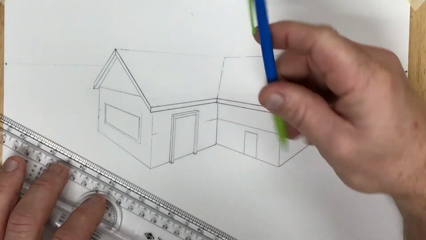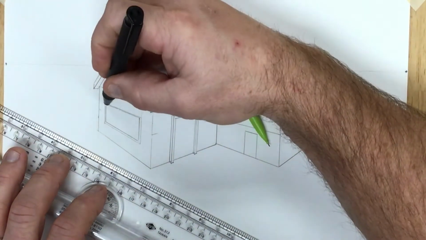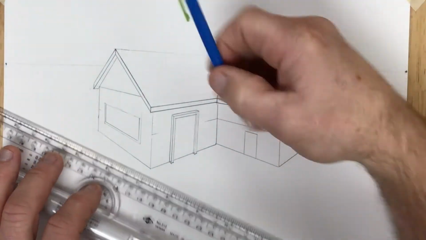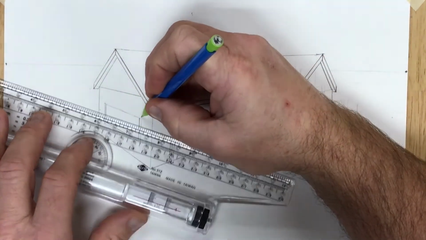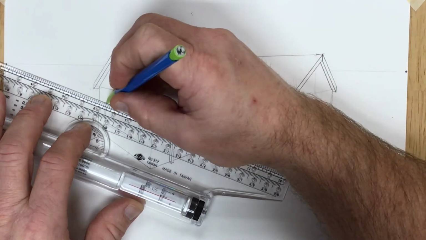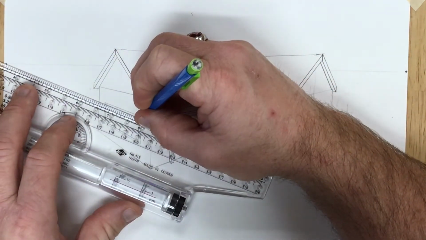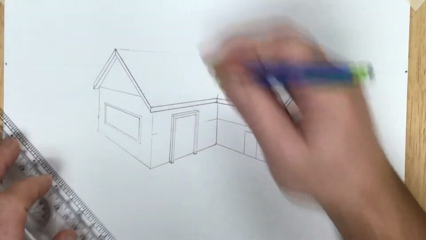Now that one I made too small. I'm going to redo that one. That is a little ridiculously small. So go ahead and now put a new one in. Okay. I'm going to redraw the top of that window in just so it shows up better on the camera.